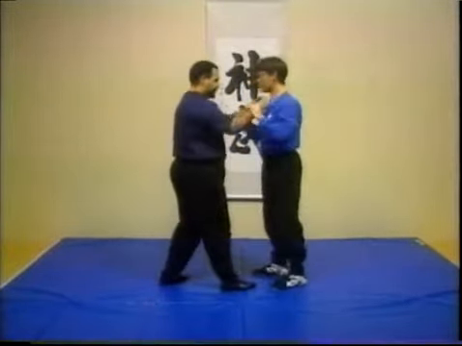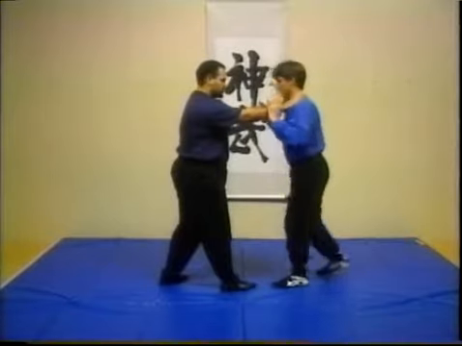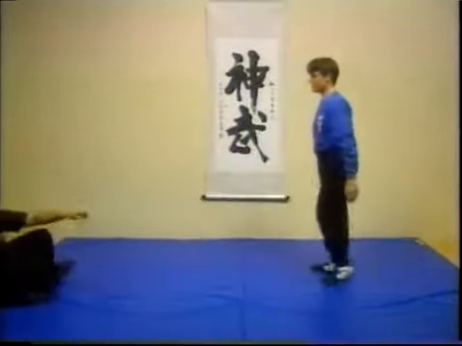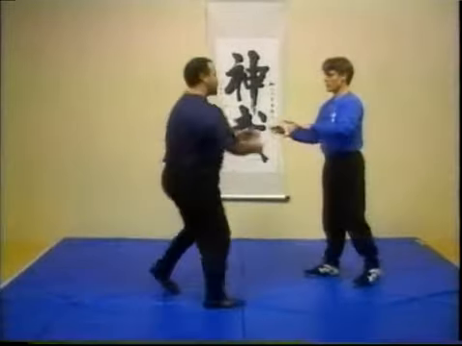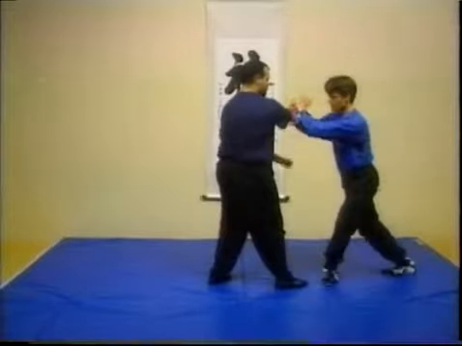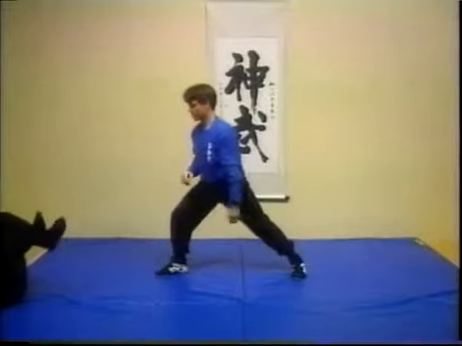So he has a hold of me. Slowly, I go 1, 2, 3, and throw. Okay, one more time, please. So he's choking me. My hands come up as I step back, bounce out of my back leg, shift my weight and throw. One more time.